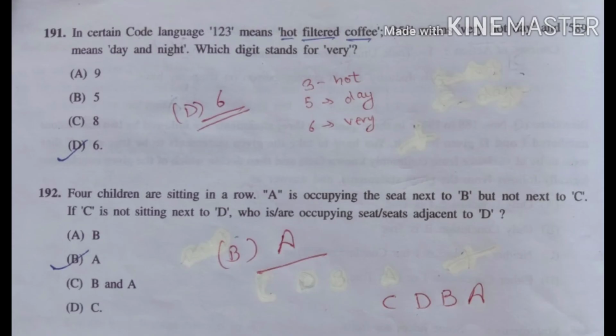Question 191. In a certain code language, 123 means hot filter coffee, 356 means very hot day, 589 means day and night. Which digit stands for very? As 3 equals hot, 5 is day, 6 is very. So option D is the correct option.